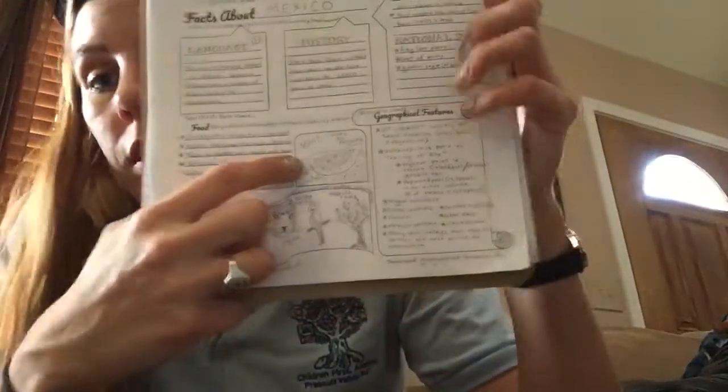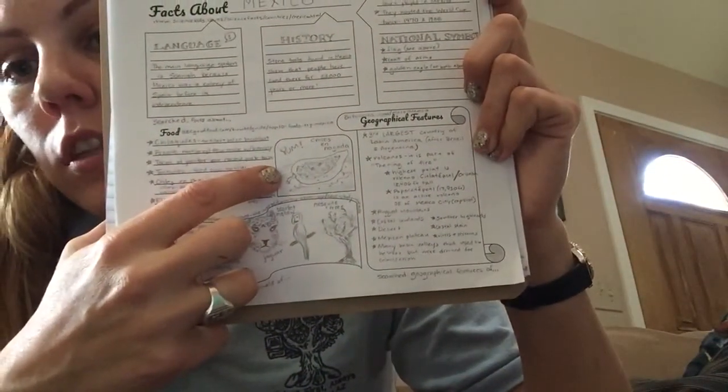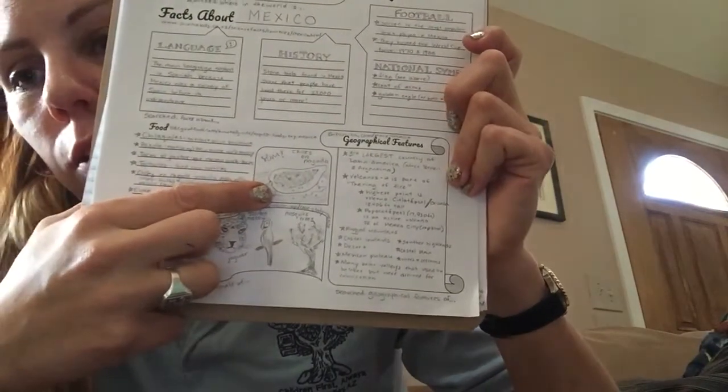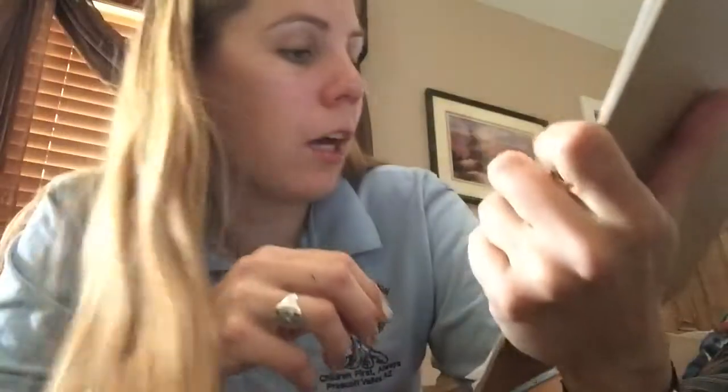Then I drew a picture because there's a space here. So I drew a picture of a food, my nice stuffed poblano there. Yeah, it does not look very appetizing. I'm sure your pictures are going to be better than mine.